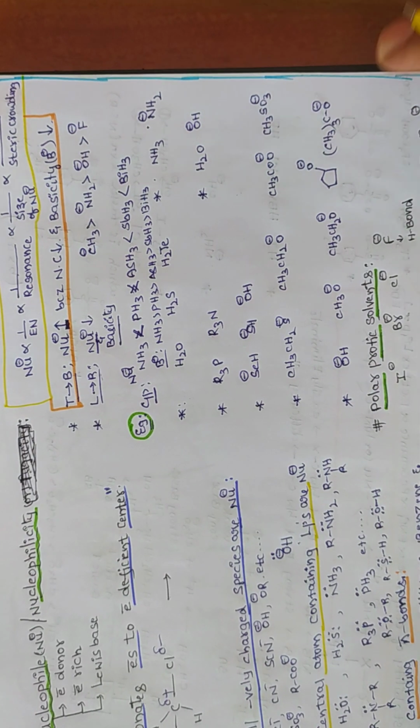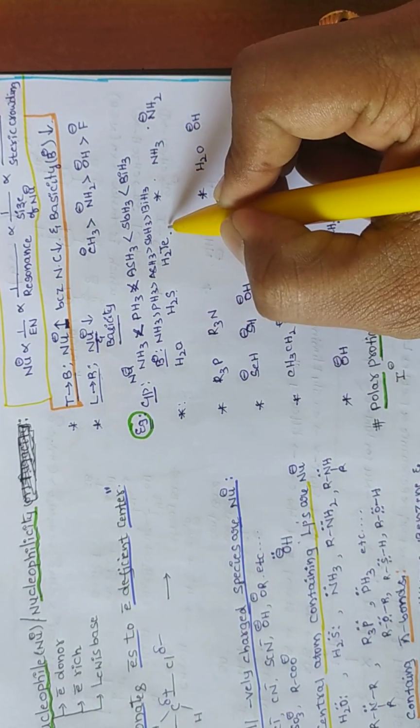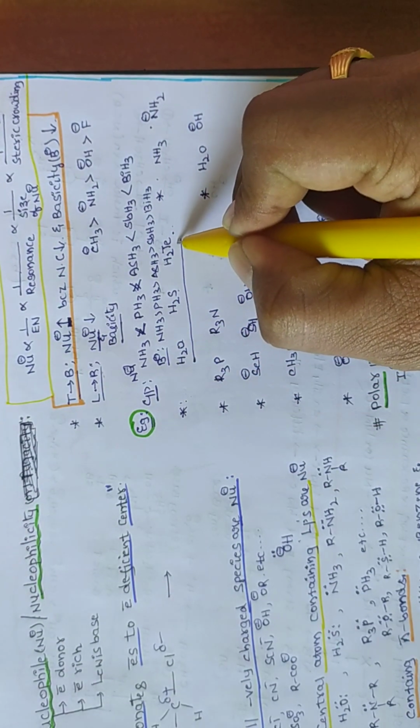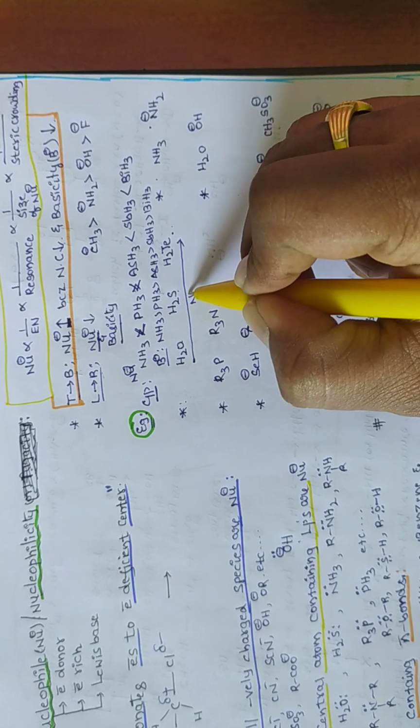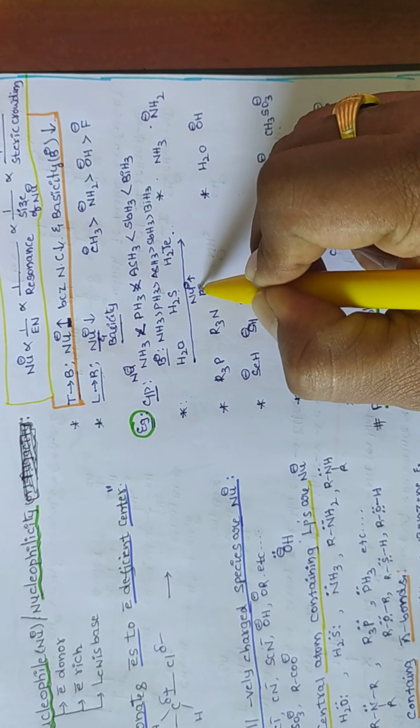Next, in the same way, H2O, H2S, H2Te. These belong to the 6th group. From top to bottom, nucleophilicity increases. What about the basicity? Basicity decreases.